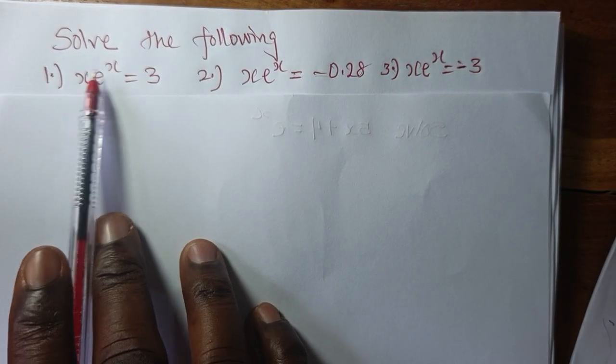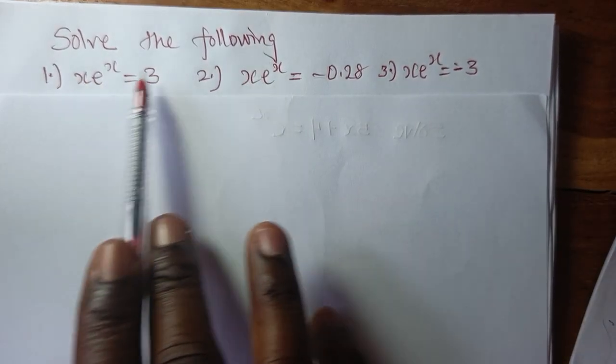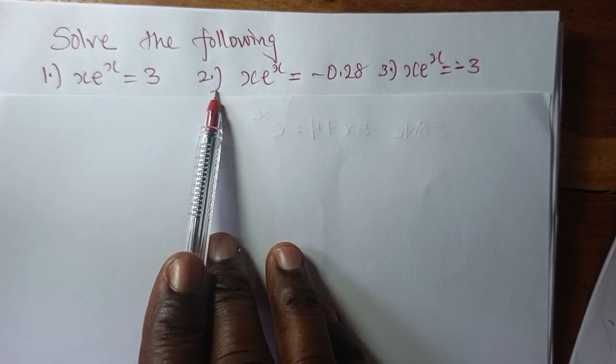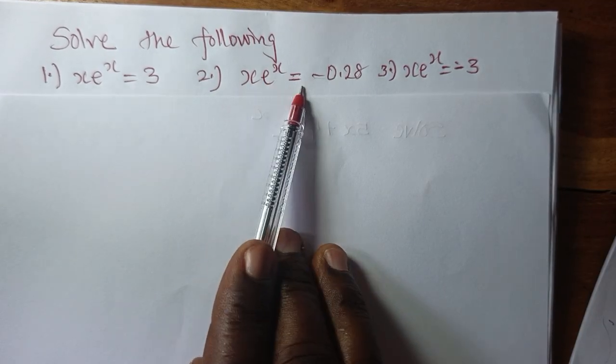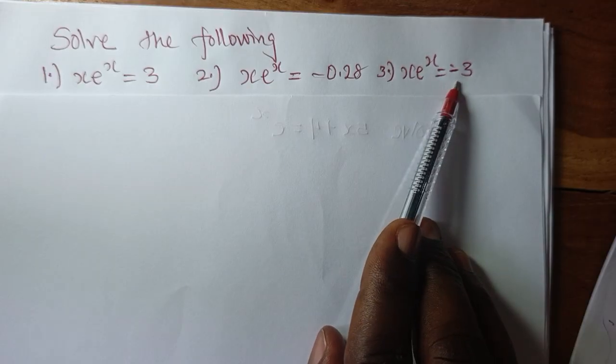In continuation of our lesson on Lambert W function, we are given these equations to solve. Solve the following equations. Number 1: x multiplied by e raised to power x equals 3. Number 2: x multiplied by e raised to power x equals minus 0.28. Number 3: x multiplied by e raised to power x equals minus 3.